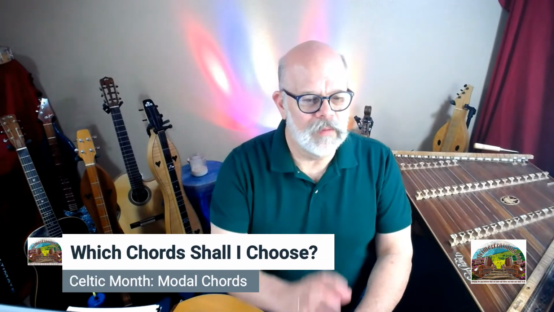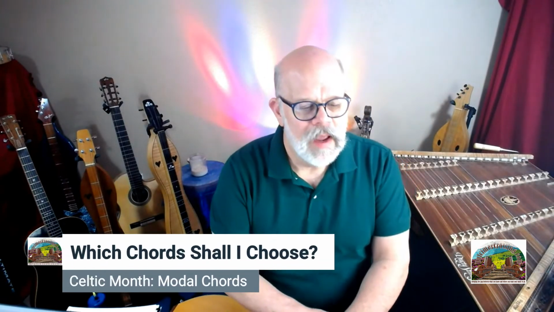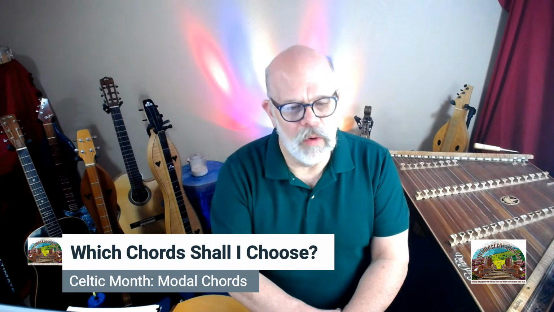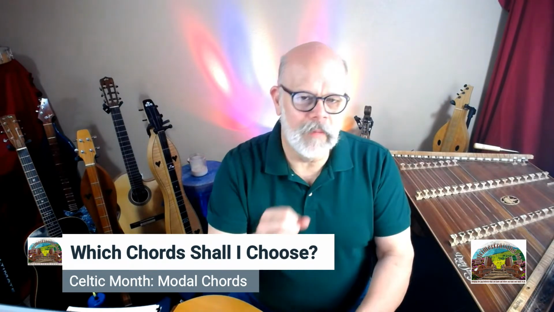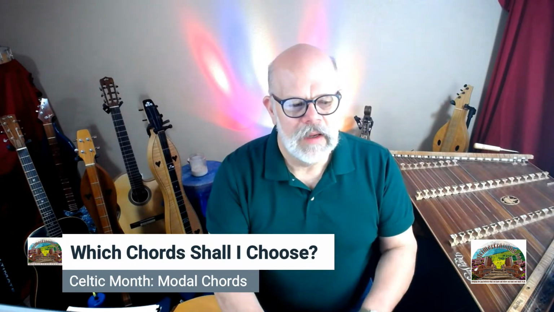Today, we're going to follow up with a question that was a piece of what we looked at last week. We were looking at adding modal chords to melodies that don't have chords with them, and we were talking about some specific situations. And the follow-up question that came was, how do I really decide which chords to use when all I see is this?